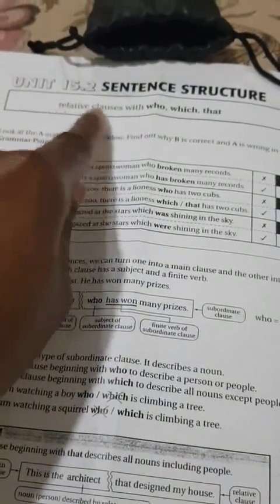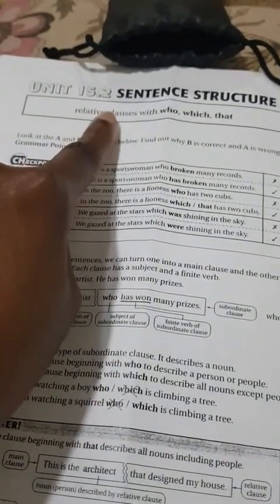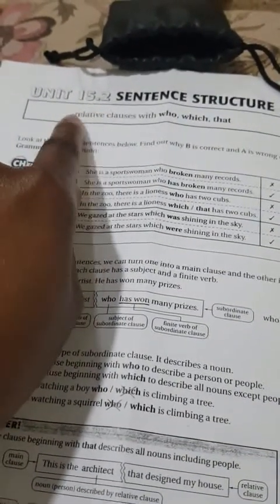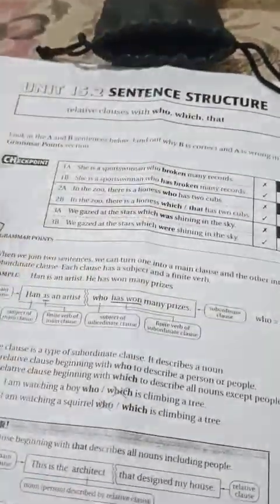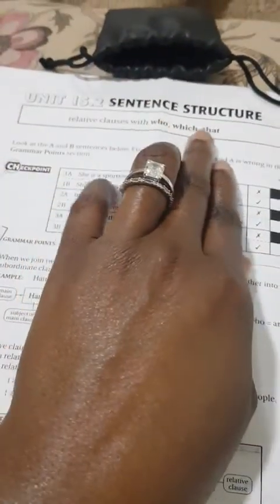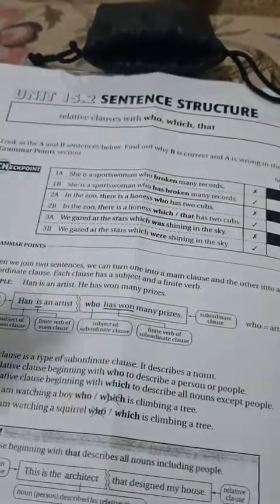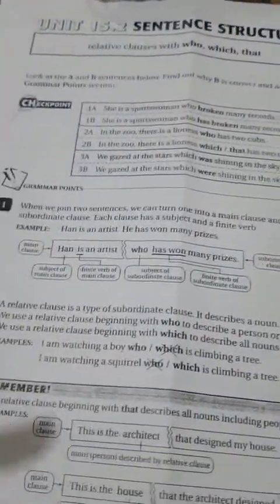Okay, so there are other kinds of dependent clauses, but we're dealing with only one type today. For this kind of dependent clause, known as relative clauses, we use relative pronouns to introduce them, to begin them in a sentence. And we have 3 examples of the relative pronouns here, okay?